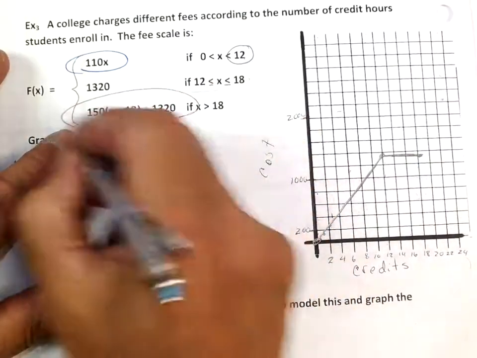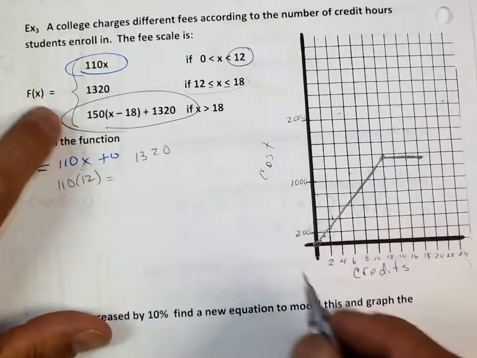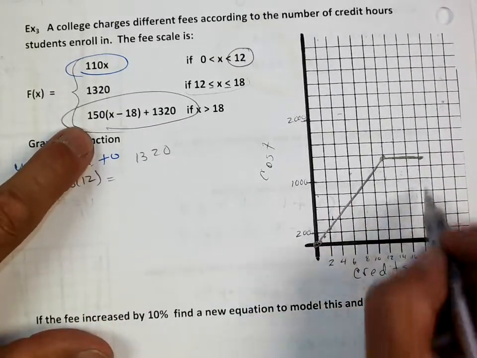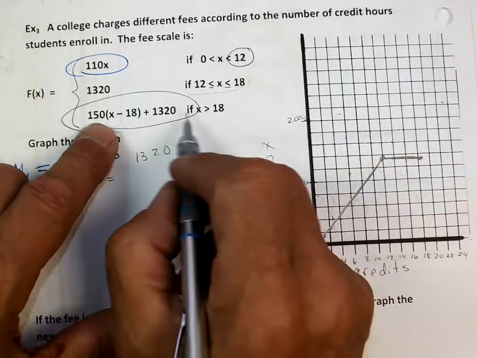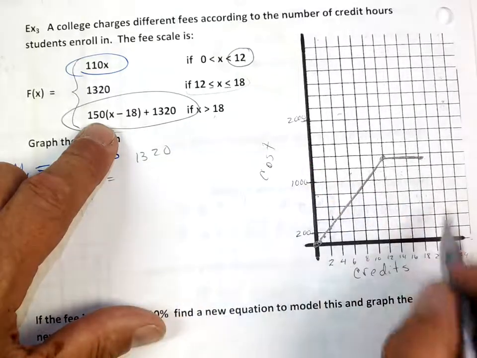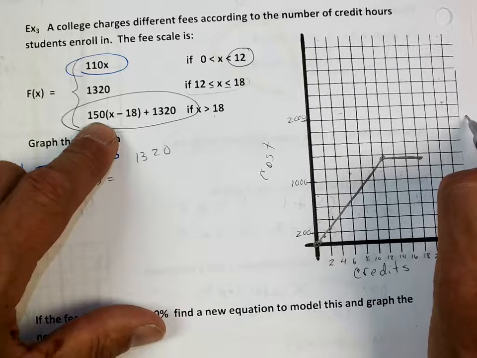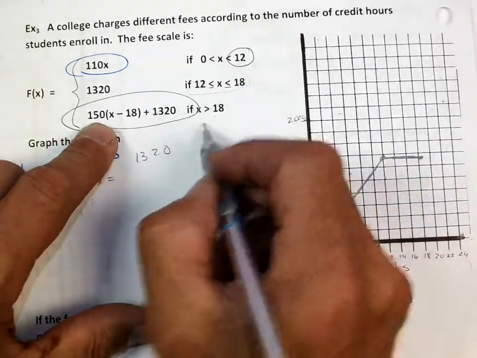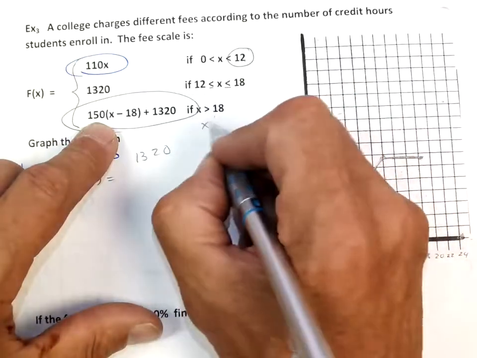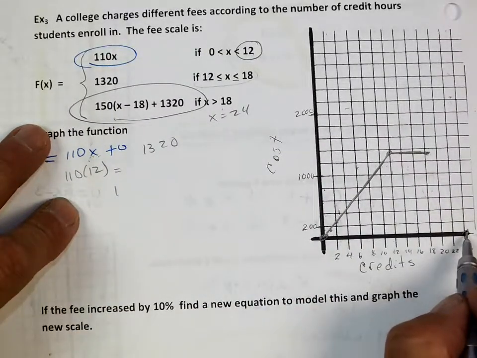Now, this darn thing, if I can make an adjustment, this would help me a whole lot. So I'm going to fix this so it makes it a little bit easier. But I think it says start at 18 and go up 150. So to get this graph, let's plug in 24. If I plug in 24, that'd give me a point over here. Am I making any sense or am I confusing you? I just don't want to do the whole thing. Let x equal 24 into this. It's the last number on my graph. Yeah, good question.